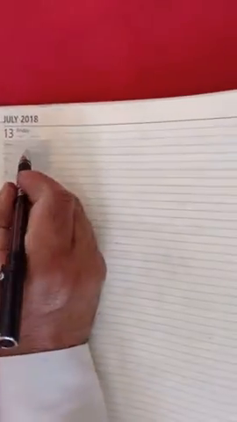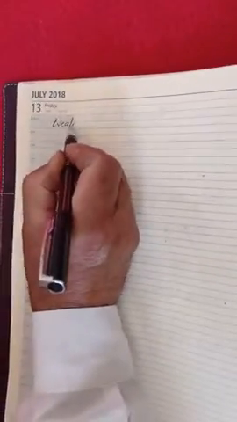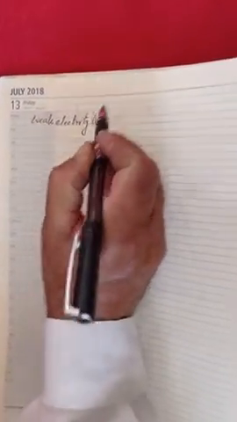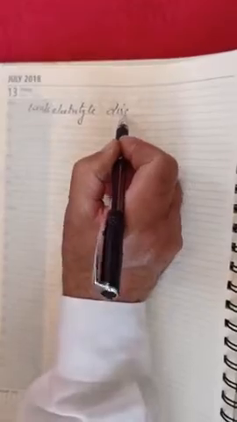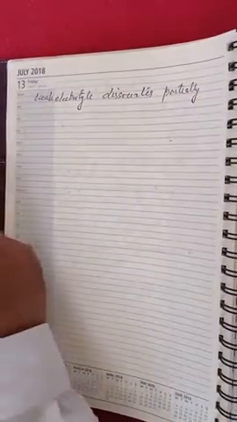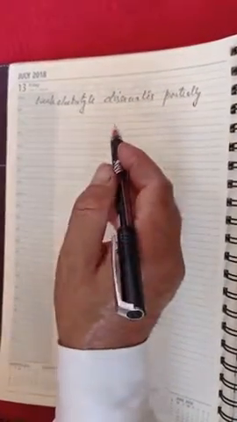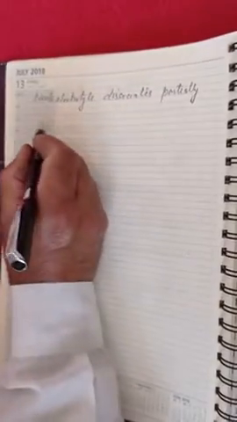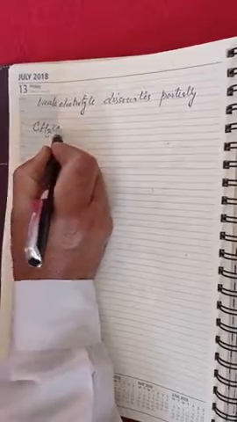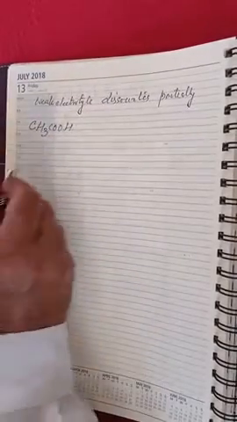A weak electrolyte dissociates partially, and the degree of dissociation in case of a weak electrolyte is low, less than 1. Now let us consider a weak electrolyte, acetic acid, CH3COOH. I have written the formula.